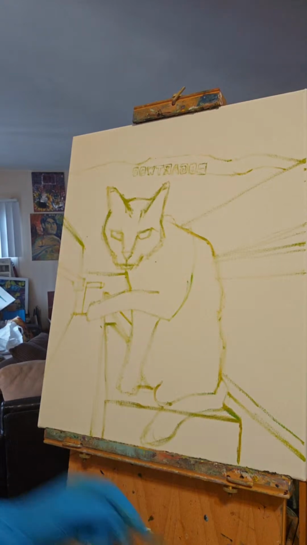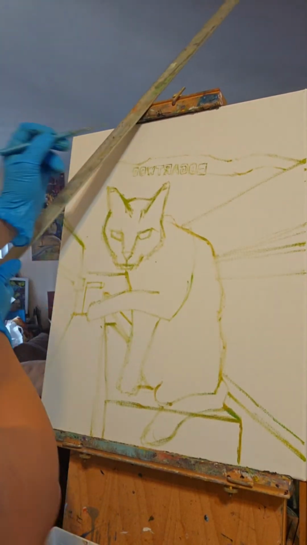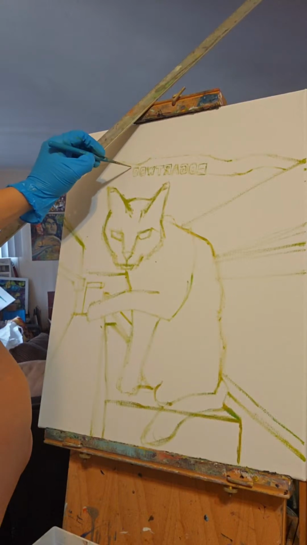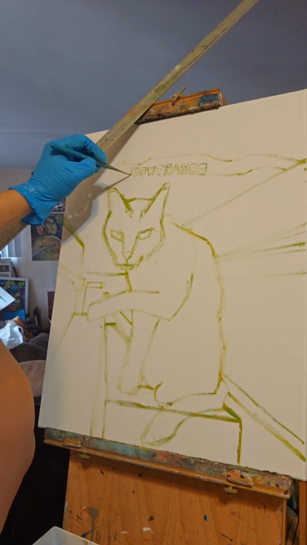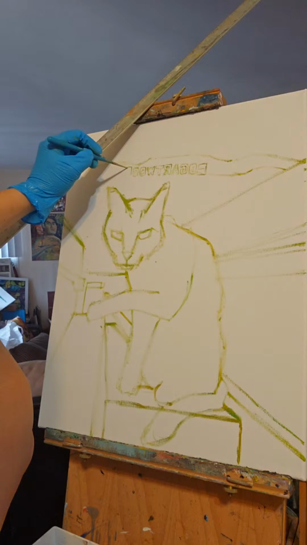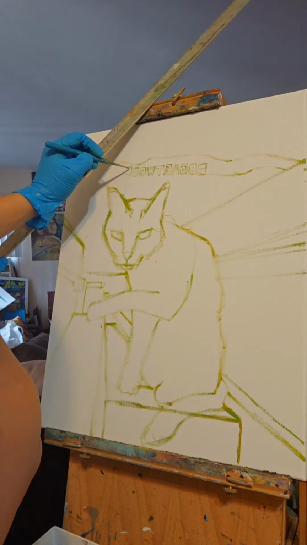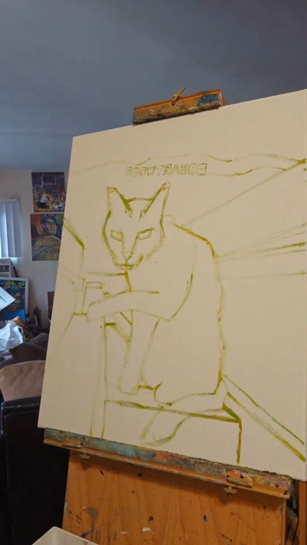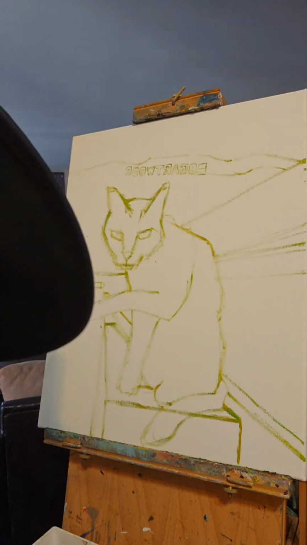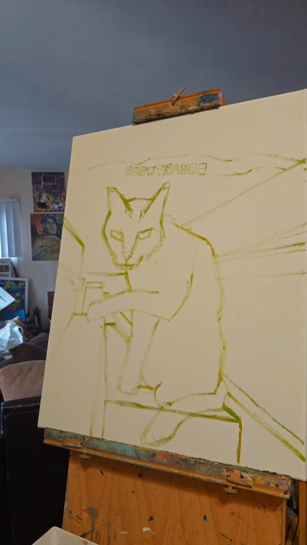Bogart wood. Of course, the D is a little off. And there we go.